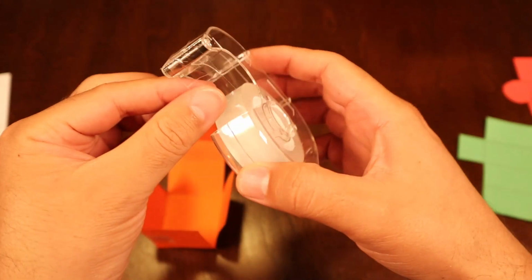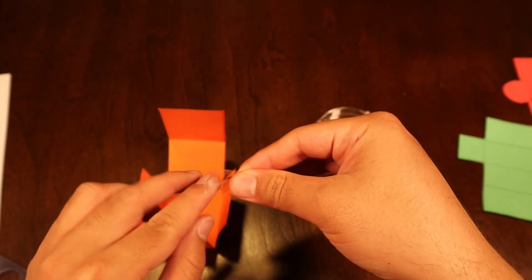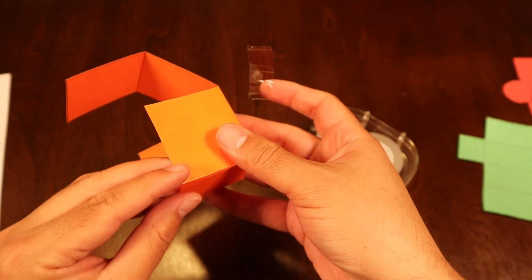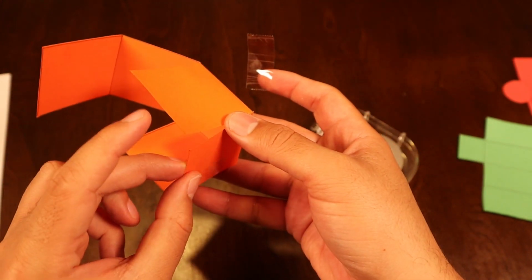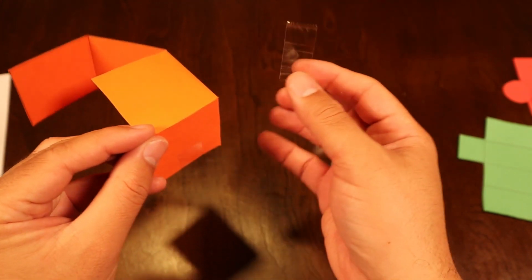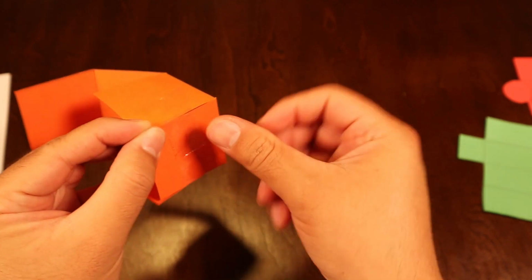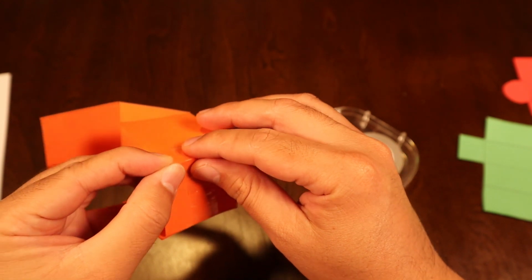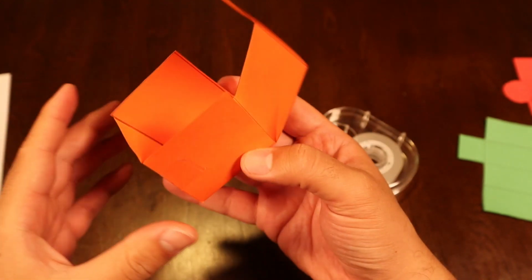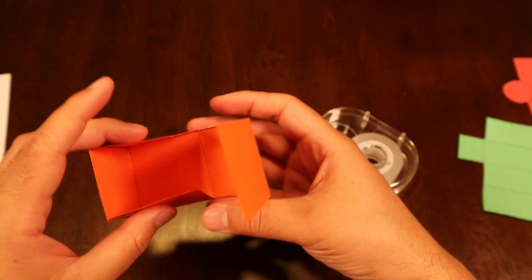And then we're going to do the same with 2 other faces. So here we have 2 more faces, and we can grab one face and the other face to kind of make them come closer. And you put a tape on one face and fold it over to the other face. Okay, so we have 1, 2, 3 faces.